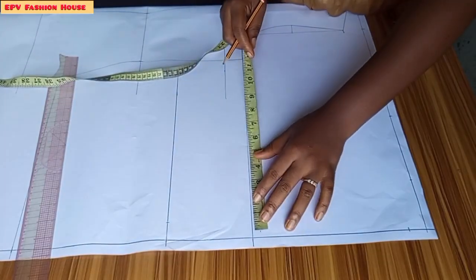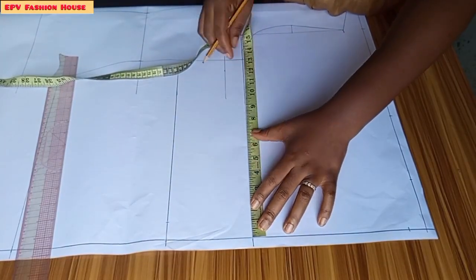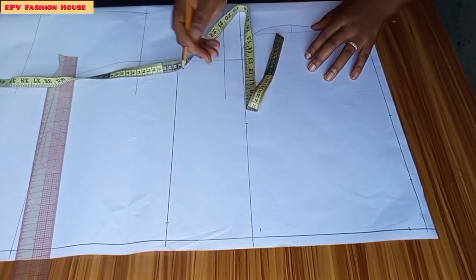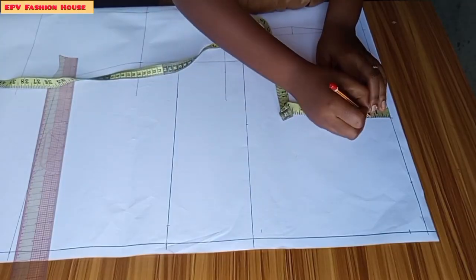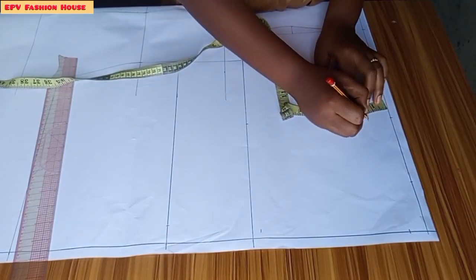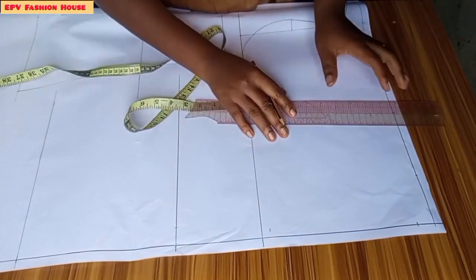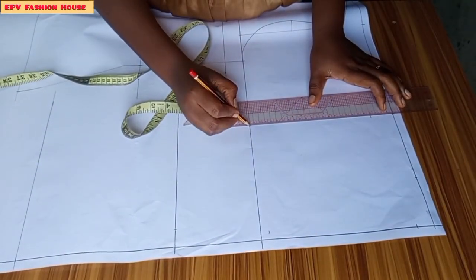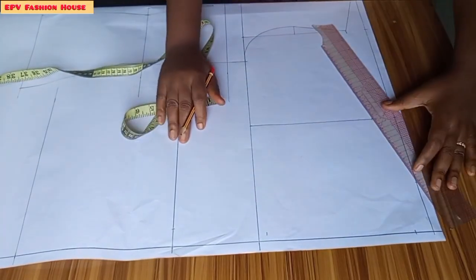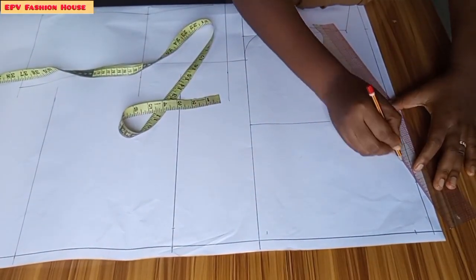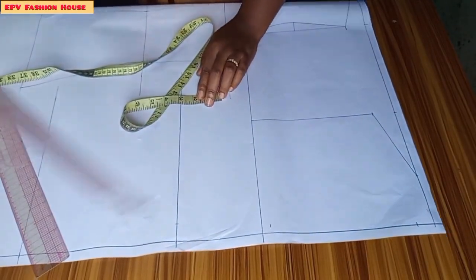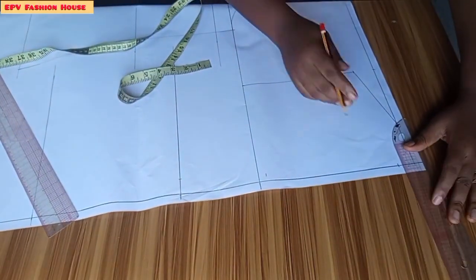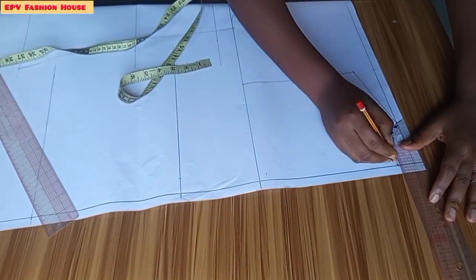Then I'll come to my chest line and I will measure my shoulder width again to get a straight line. I'll come down by 1.5 at my shoulder slope. Then I'll connect this way. I'll connect this way too. Then I'll connect my neck line.